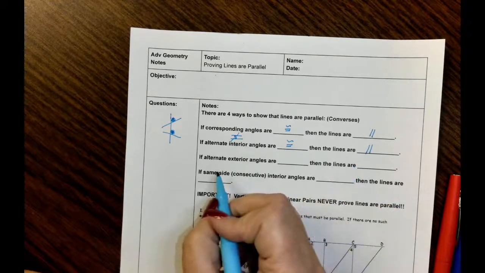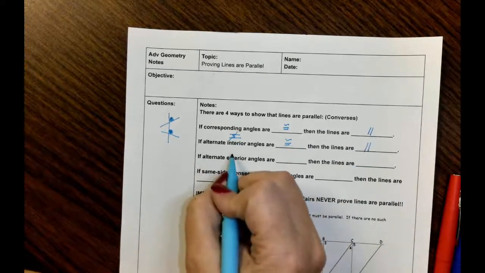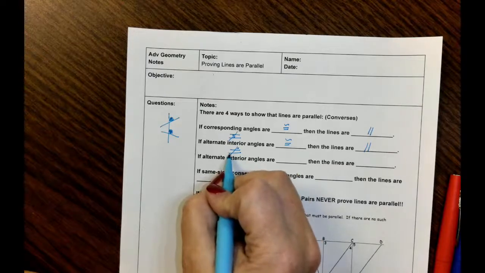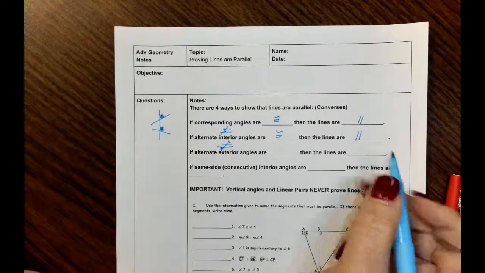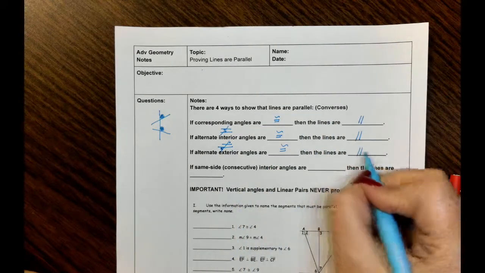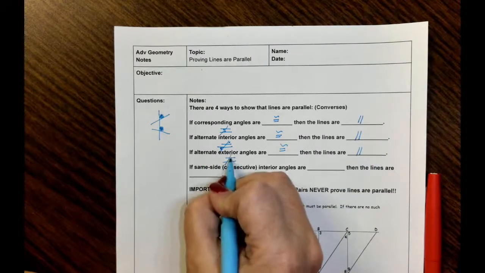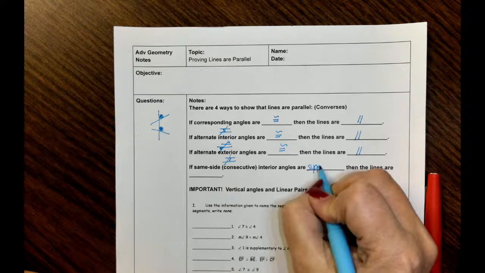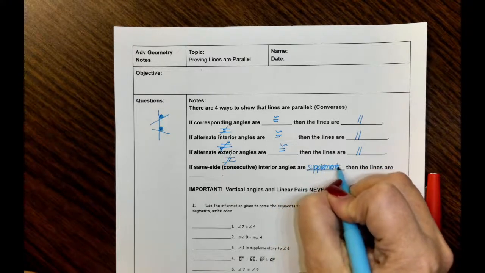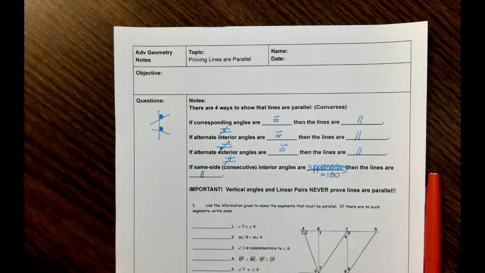Okay. If alternate exterior angles, remember that those look like this, right? Where they are both exterior and they're on alternating sides of the transversal. If they are congruent, then the lines are parallel. And if same side or consecutive interior, remember those look like this. If they are consecutive interior angles, if they are supplementary, or they equal 180, then the lines are parallel. If they're not supplementary, then the lines just aren't parallel. They're still consecutive interior angles, they're just not parallel.